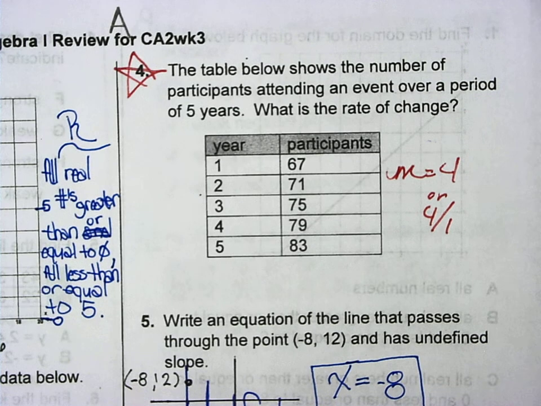All right, now we're going to begin the second video on the short answer, or what I call Form A. Over here, I'm going to have a star on this one because this one can be solved with the calculator very easily. The table below shows the number of participants attending an event over a period of 5 years. What is the rate of change?